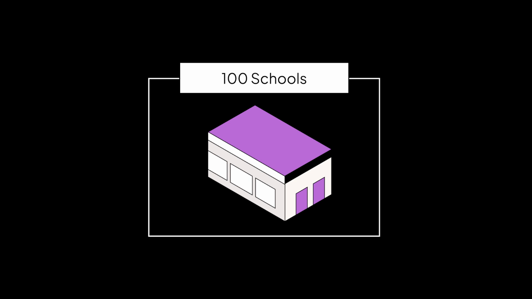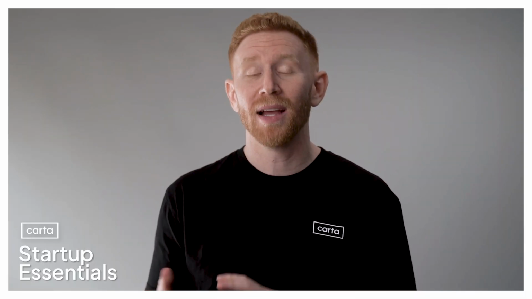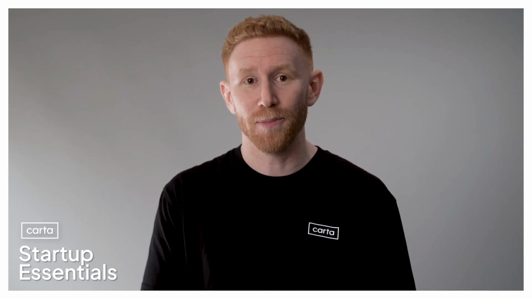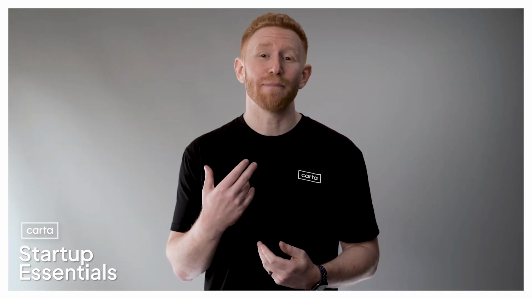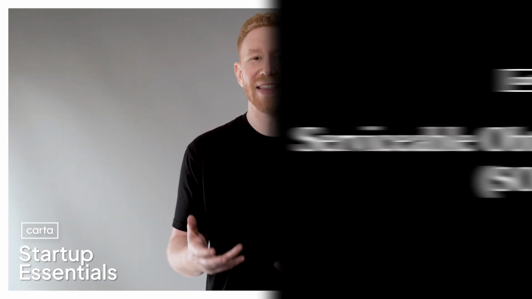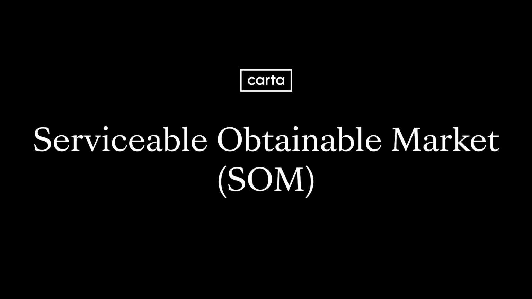And this is your serviceable addressable market, or in other words, the portion of your TAM that you could realistically get to. All considered, SAM is an important metric to you because it helps you estimate practical targets for all sorts of important stuff like revenue. So again, to recap, TAM helps you estimate growth, while SAM helps you set practical targets and milestones in the now. And finally, there's the Serviceable Obtainable Market, or SOM.